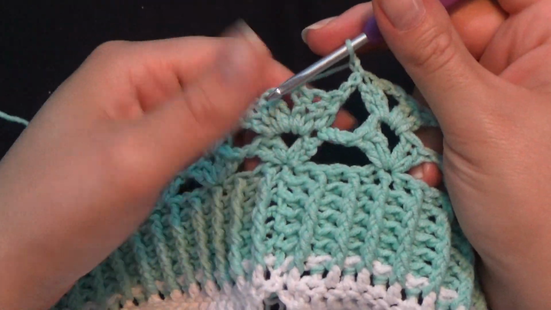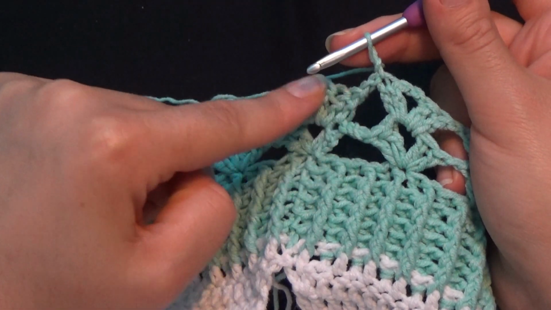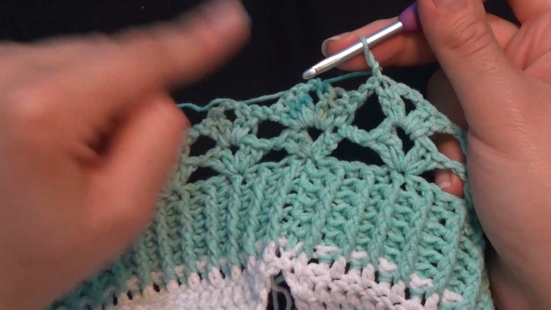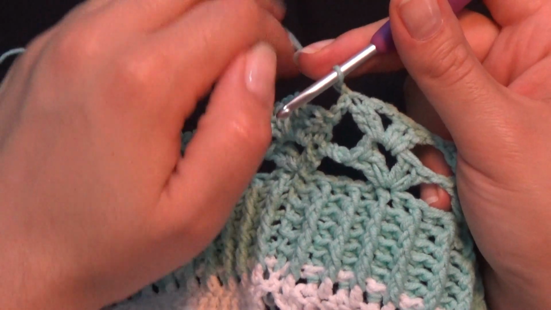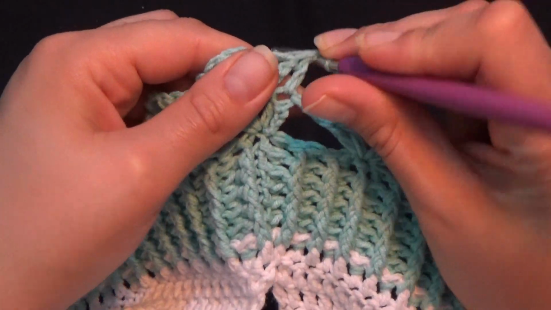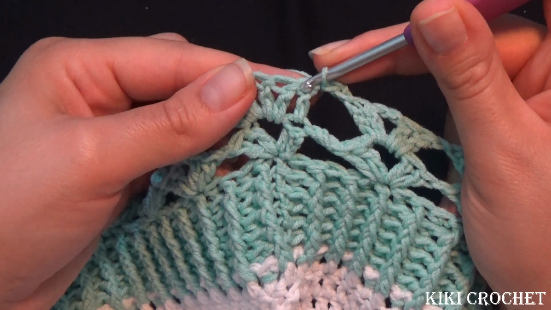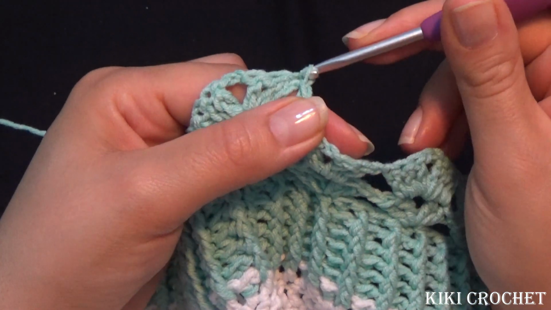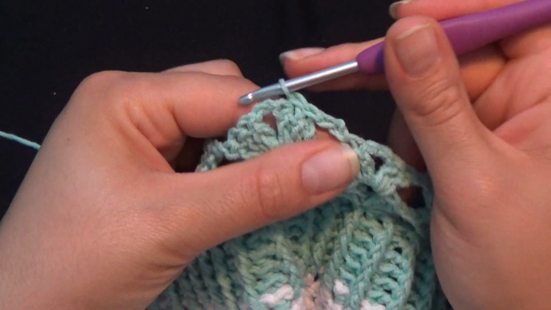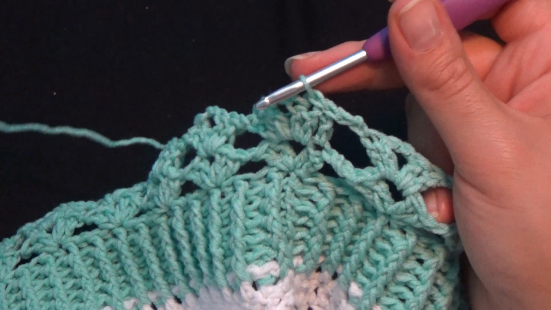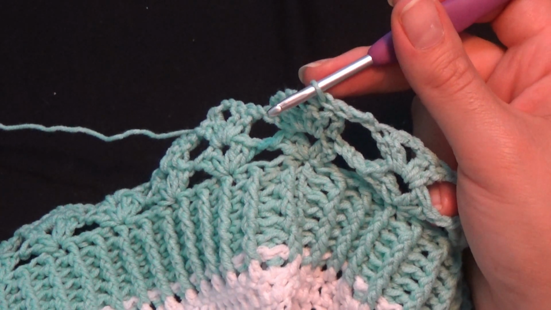Now, every time the beginning of the row is the big shell, the one that we increase, you're going to start in the same exact way as we're going to do now. So we're going to work 1 slip stitch under the chain 1, 1 slip stitch in the first double crochet, and 1 slip stitch in the second double crochet. So we have worked a total of 3 slip stitches, and this is how you're always going to be starting the rows that start with the big shell.